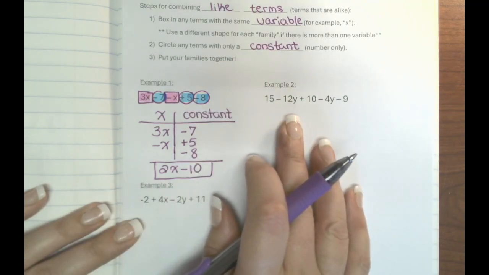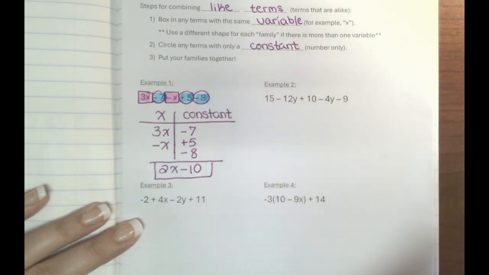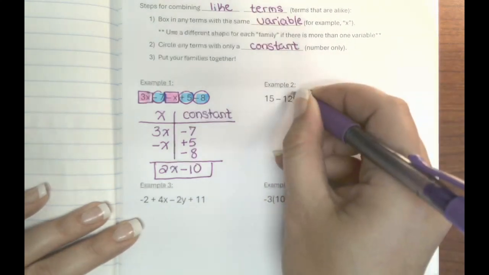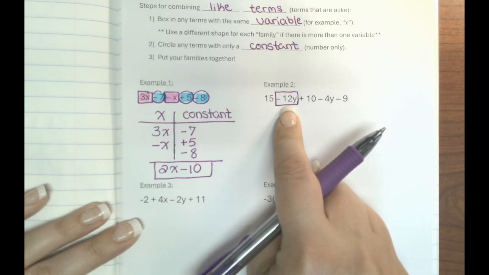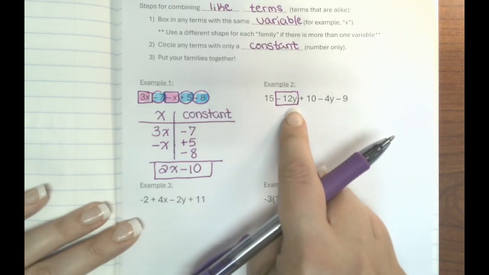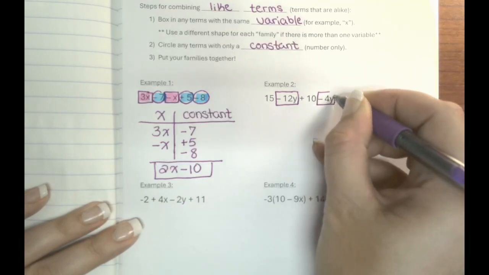Example 2, I'm going to do the same thing. I'm going to start by boxing in any of my terms that have, this time it's a y rather than an x, but I'm going to box in my terms with my variables. So that negative sign, again, goes with my term. It's negative 12y. And then I would have negative 4y.